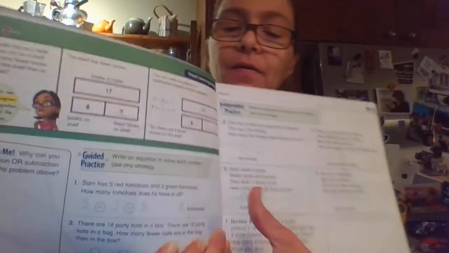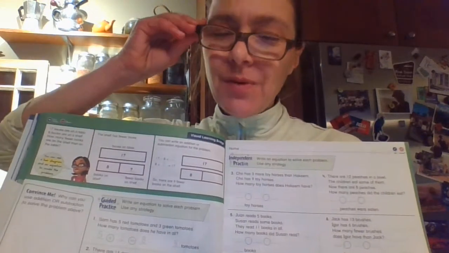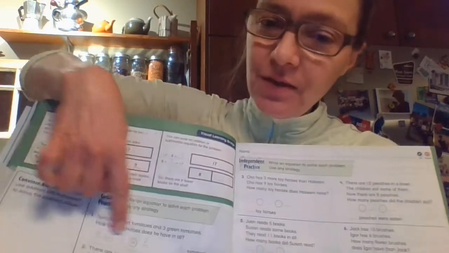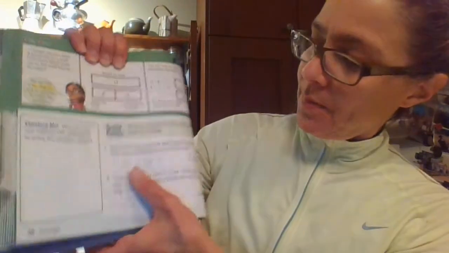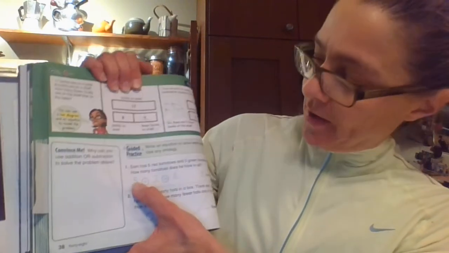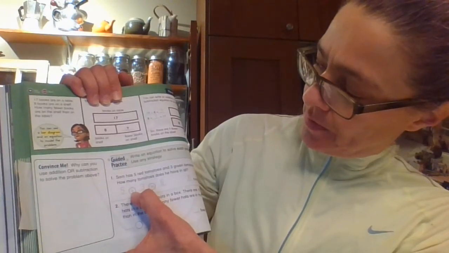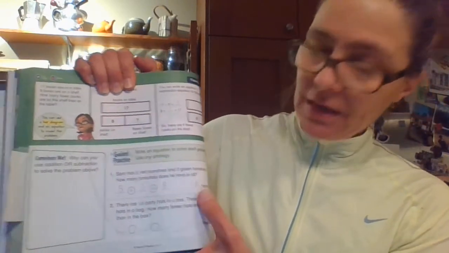And depending on how you want to do it, subtraction or addition, counting up or counting back, that's how you would set up your problem. And this problem is set up as an addition problem. Sam has 5 red tomatoes and 3 green tomatoes, and he has 8 tomatoes in all.